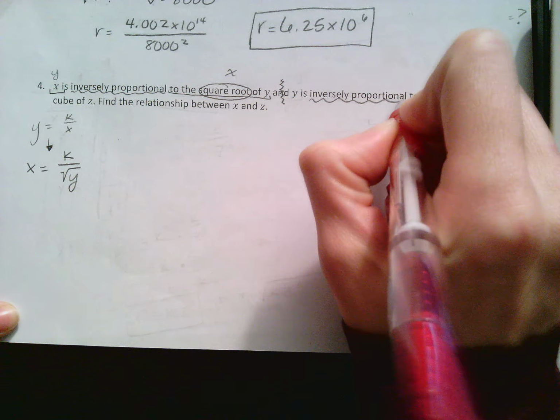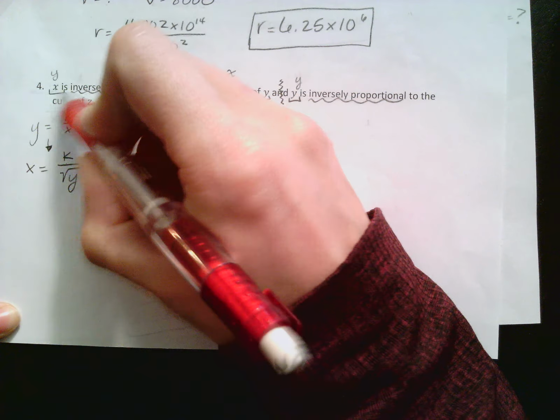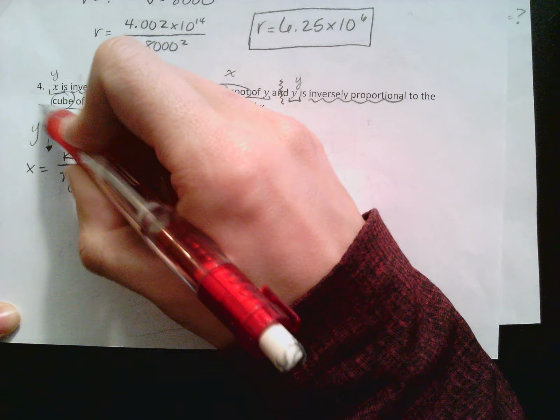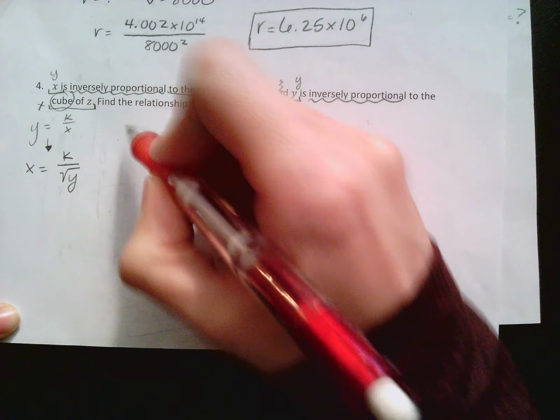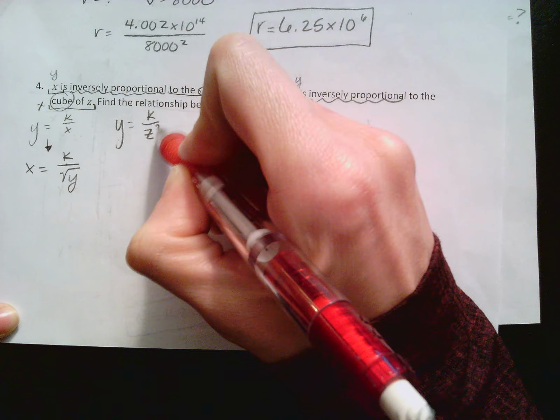Dealing with the next one, y is inversely proportional. So this is in our y spot to the cube of z, and that's in our x spot. So y is inversely proportional to the cube of z. That one was a little bit more straightforward to make.